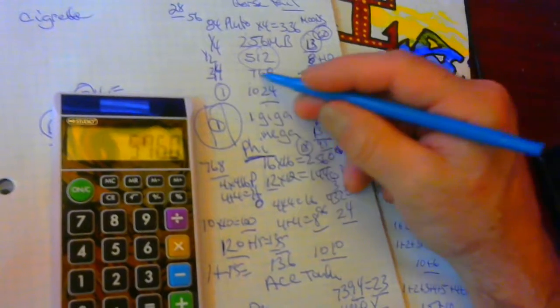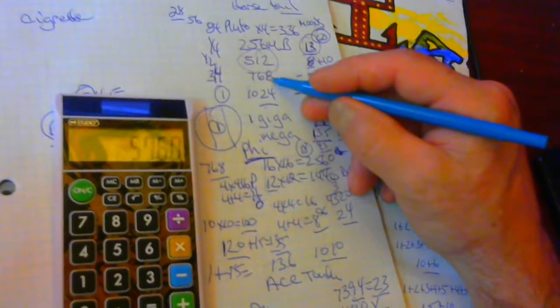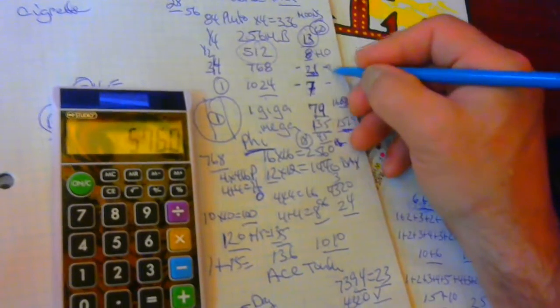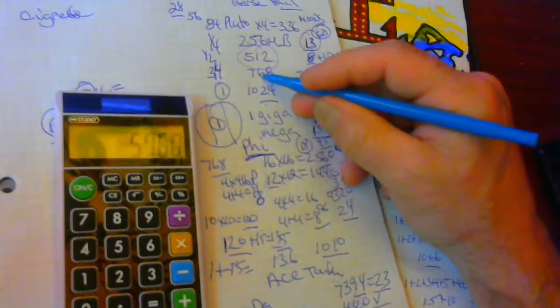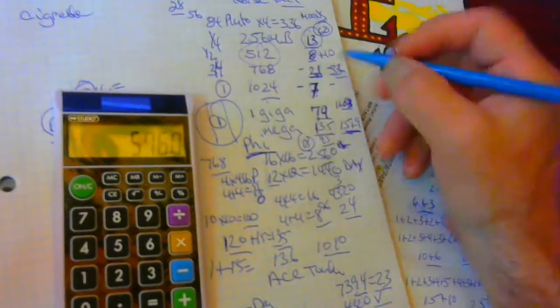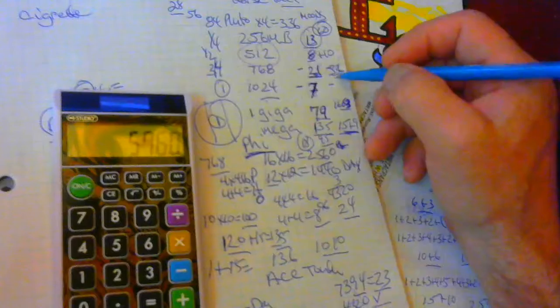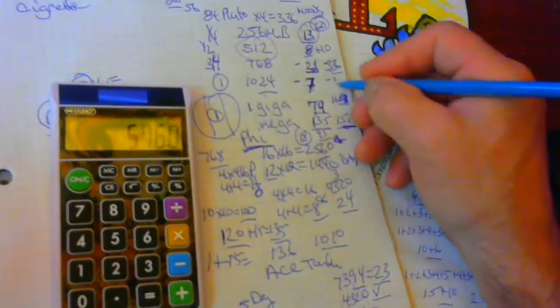7, 6, 8 is 21. 7 times 6 is 42. Times 8 is 320, 336. Did I get that right? 48 times 7 is 350 minus 12. Is that right? Minus 14. 4 times 2 is 8, and this one is 8. This is your gateway, 7 and 8.